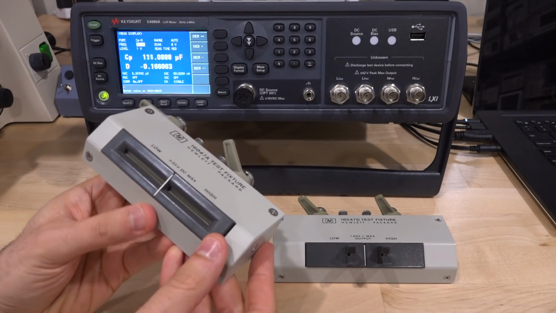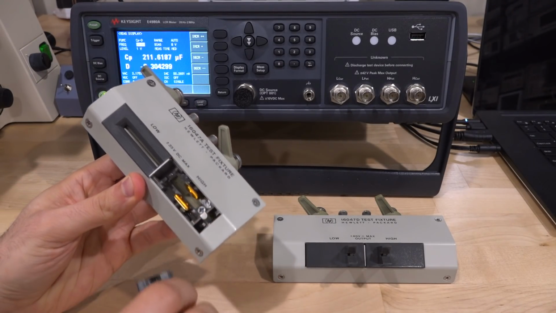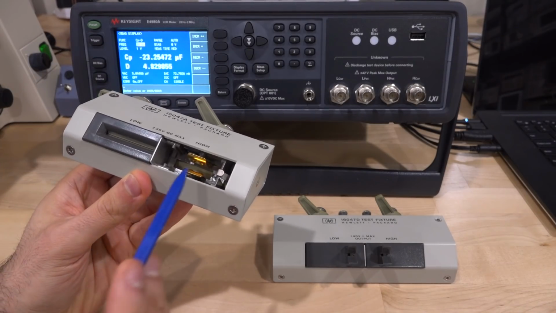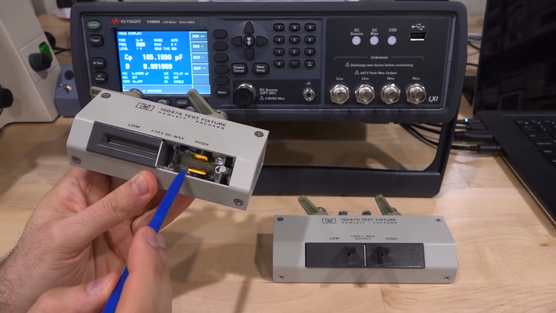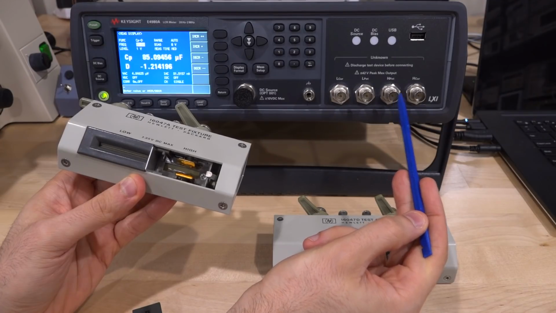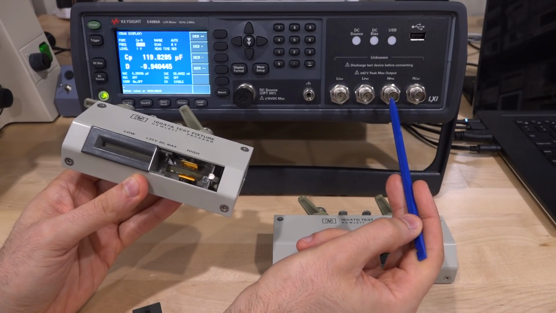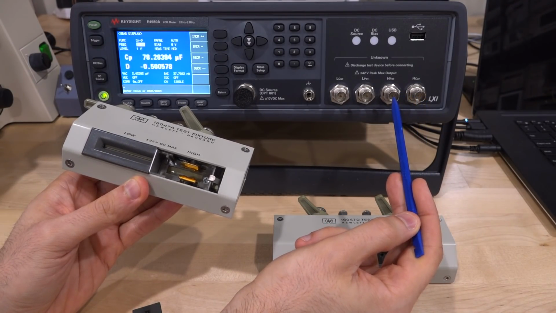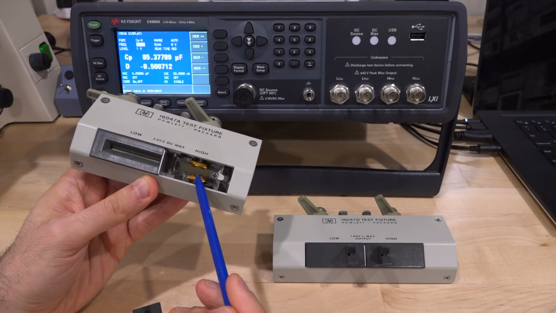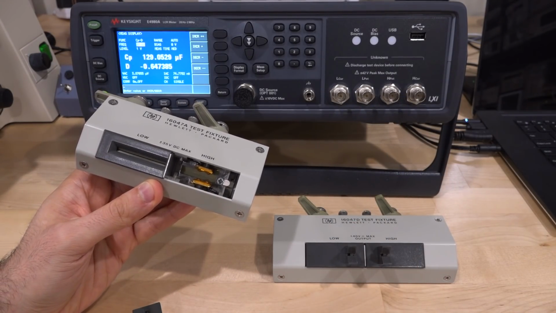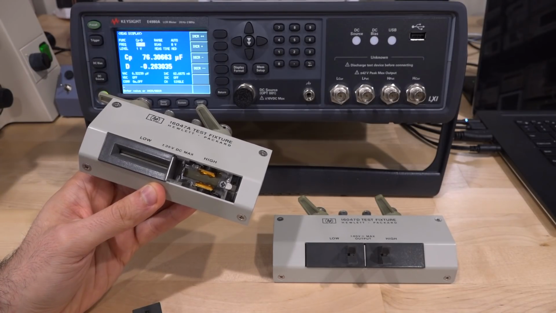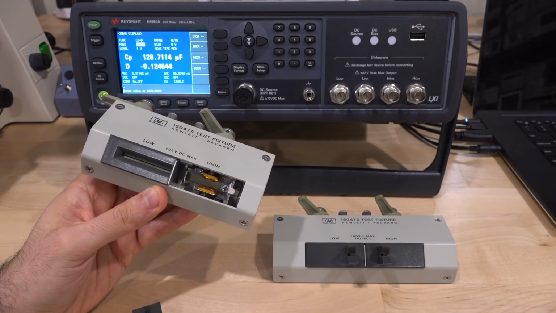So if I remove this from here, you can see on the inside two plates, one at the top and one at the bottom. And those two plates basically come in contact with the center pin of the HPOT and HCUR, the high potential high current ports of the LCR meter. So you can see they're not touching each other. Remember, we said that you don't want them to come in contact with each other up until the latest point possible before hitting the device under test.